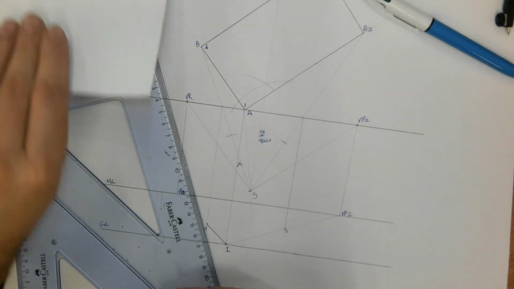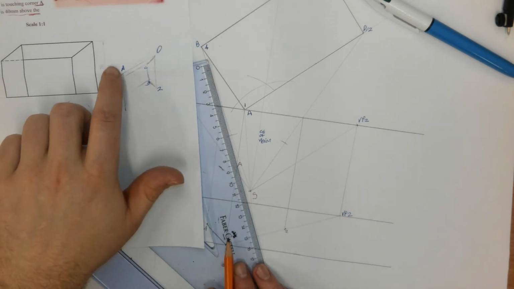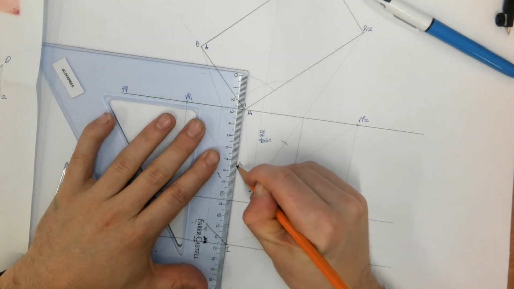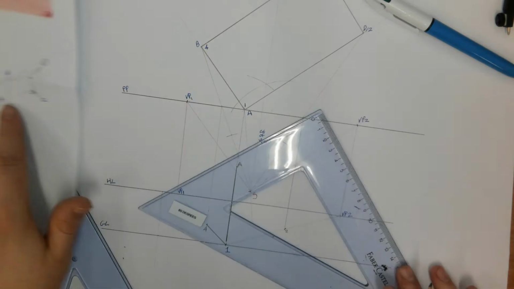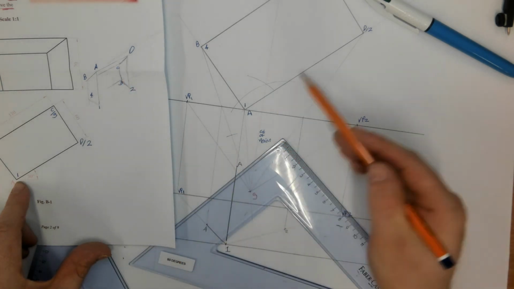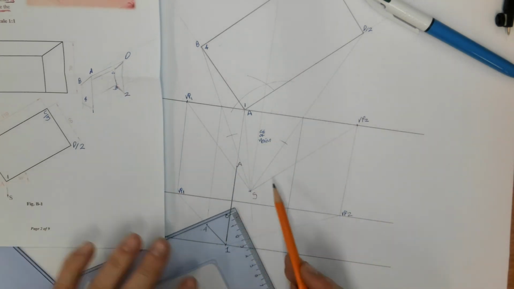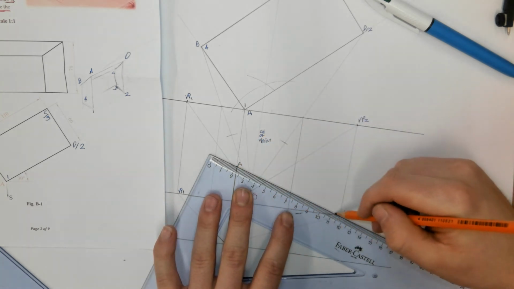Now, 1 joins to A. So I can heavy 1 to A. Alright. A joins to D, A to D, and that goes off to VP2. So I can join A to VP2 lightly.